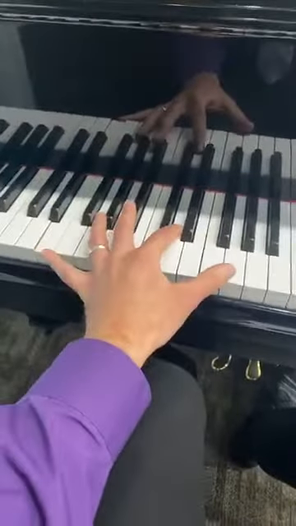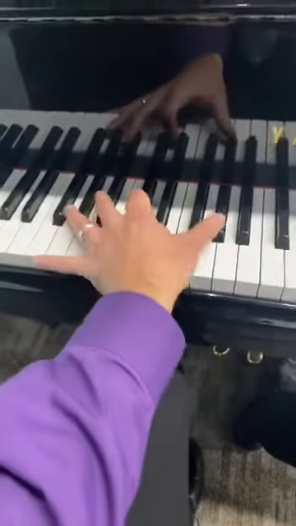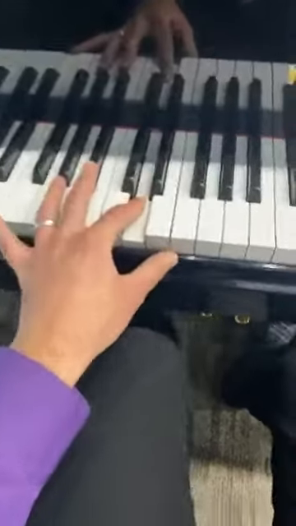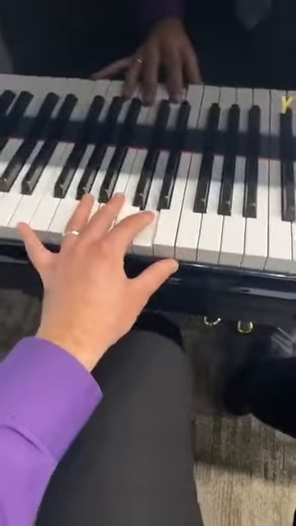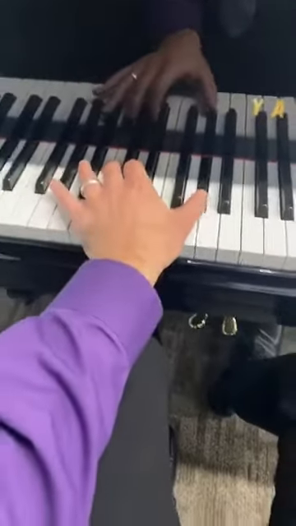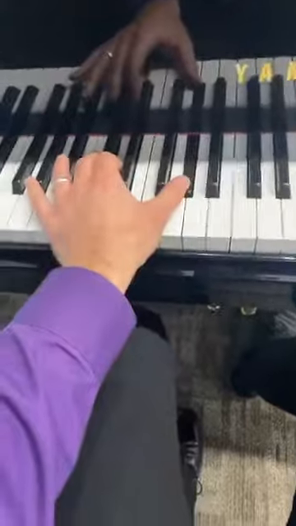And even me with my gigantor hands can't reach that without rolling it. There are some tenths that I really struggle to reach, and that's one of them. So that's fine, you can roll it, but I will play that. In my left hand, I'm playing an E7 chord.